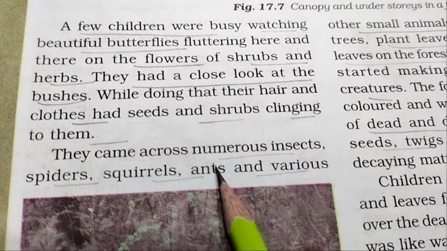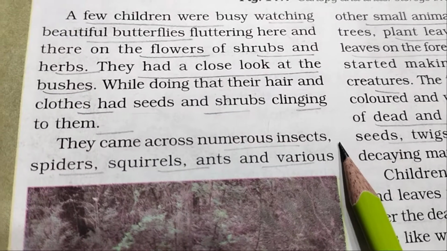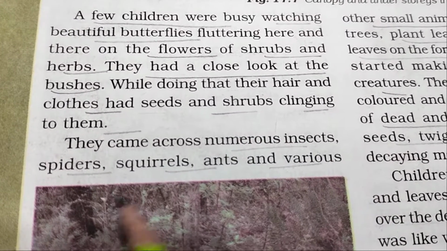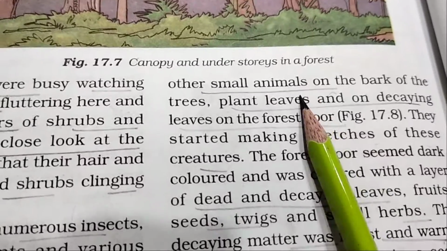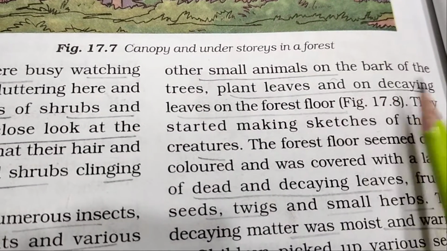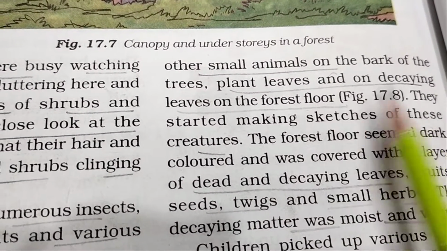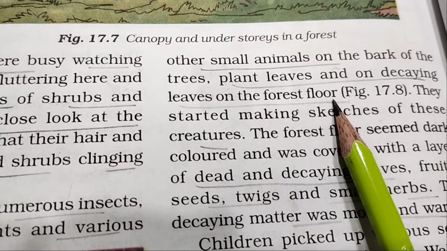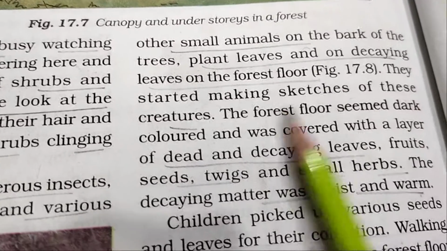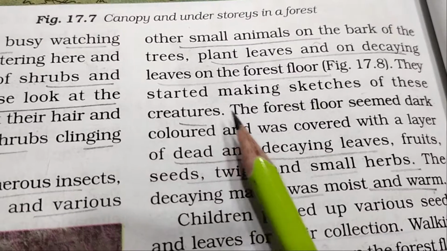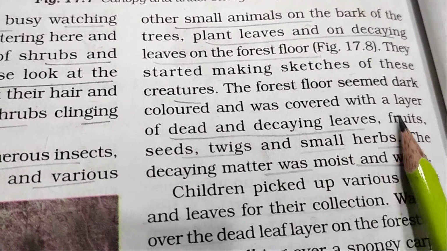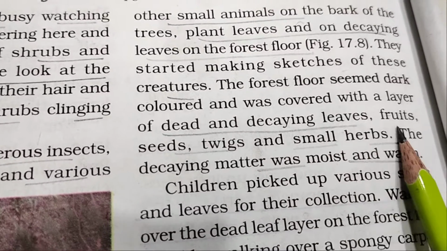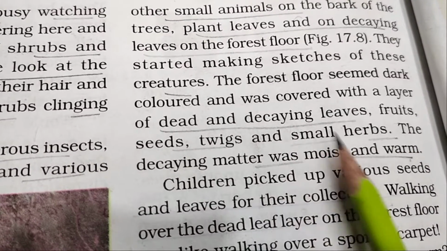So they came across numerous insects also. They saw many insects, spiders, squirrels and various other small animals also. On the bark of the trees they saw some plants, leaves, and decaying leaves on the forest floor. They started making sketches of these creatures. The forest floor seemed dark colored and was covered with a layer of dead and decaying leaves, fruits, seeds, twigs and small herbs.